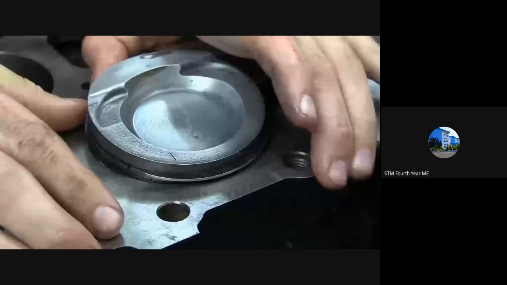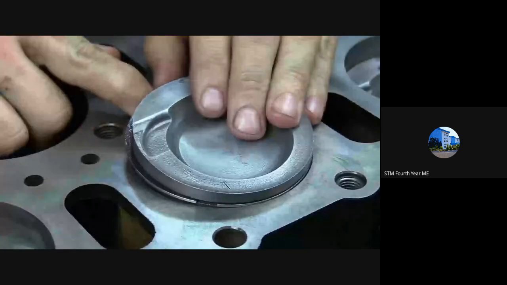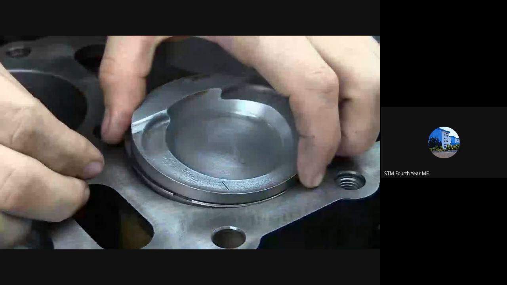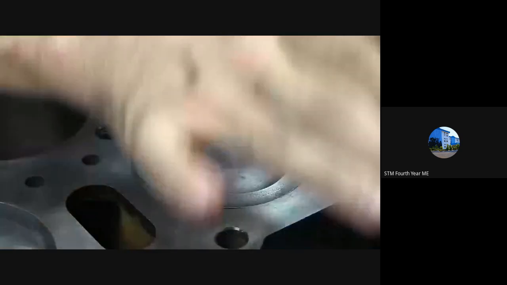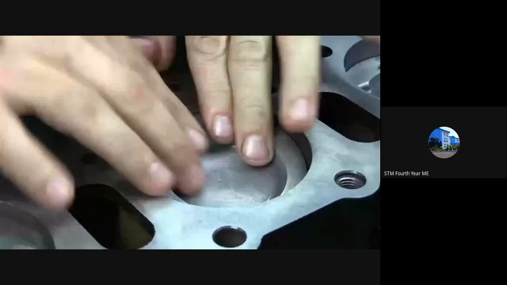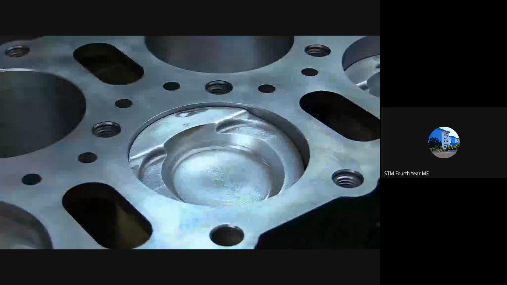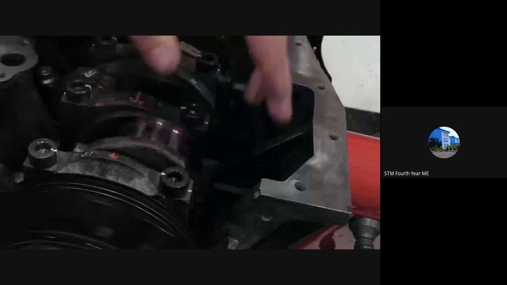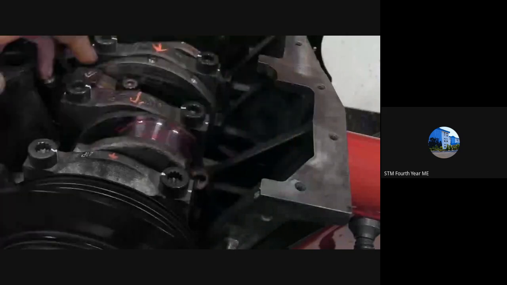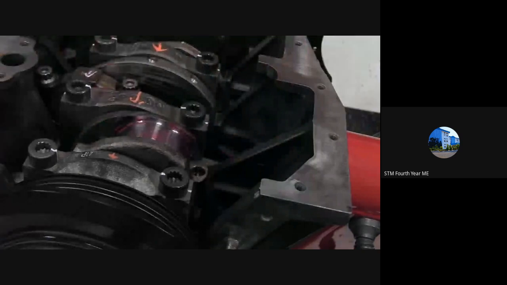Okay. So once the rings are compressed, he can insert the piston back into the cylinder block. He's compressing it and then inserting the piston back into the cylinder block. This is shown as a manual way. We also use another tool, a piston ring compressor, with which we can compress the piston rings and insert the piston.